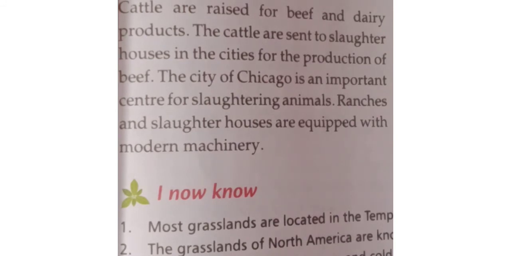The cattle are sent to slaughterhouses in the cities for the production of beef. A slaughterhouse is a place where animals are killed in order to be sold for food.